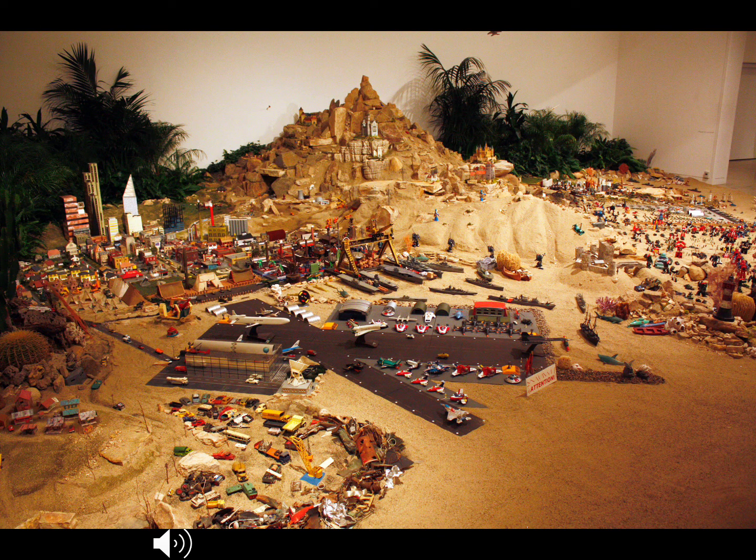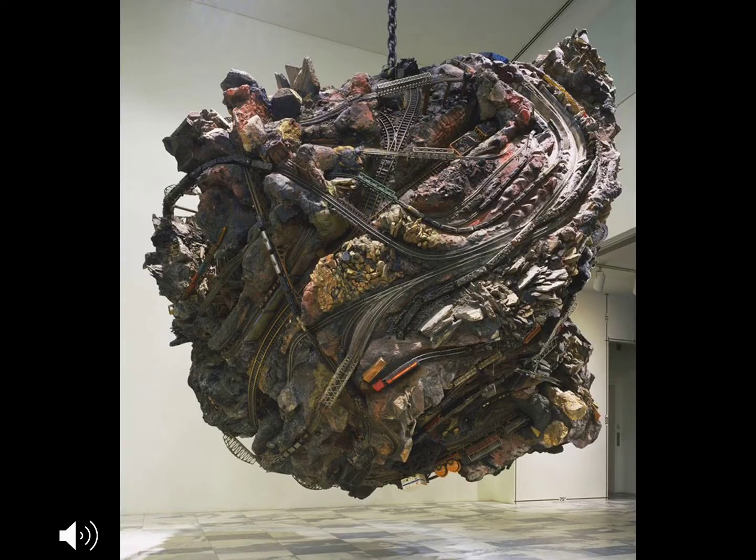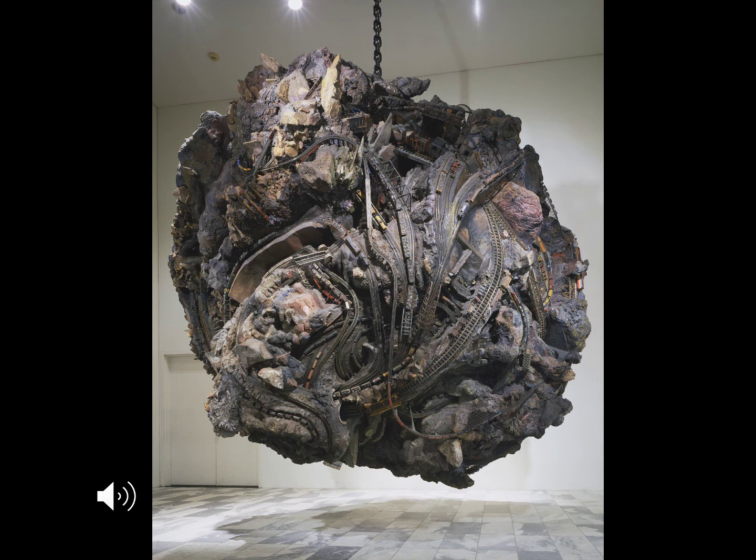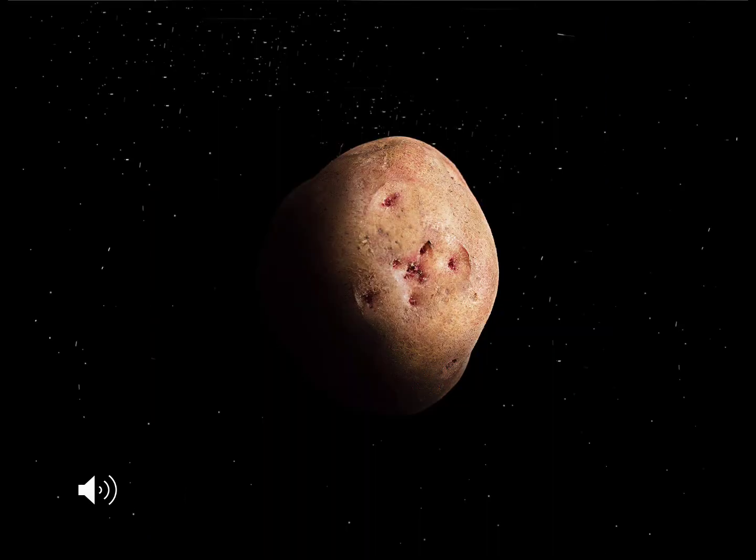He's also the one who made that bridge out of Meccano. And Chris Burden actually designed a few planetoids, small ones. Here's another one of his planets. One artist I knew captured these asteroids with a long-range photograph. I think it just looks like a potato.